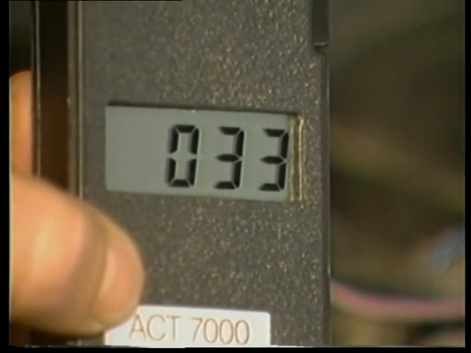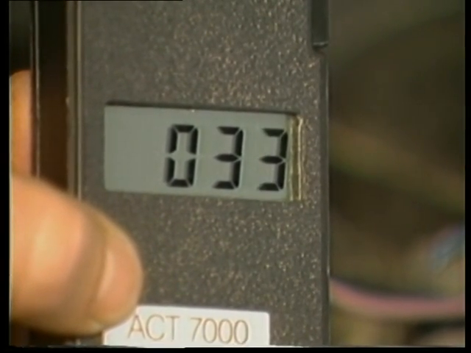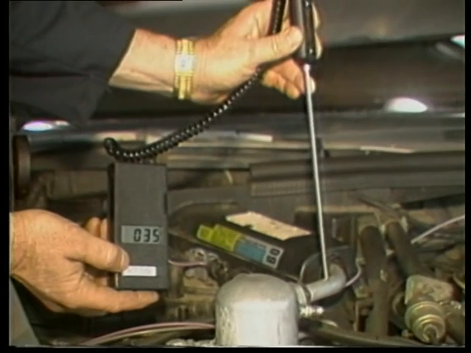Here we are taking a temperature reading on the outlet of the evaporator. It should also be slightly above the freezing point of water, or around 34 degrees Fahrenheit.